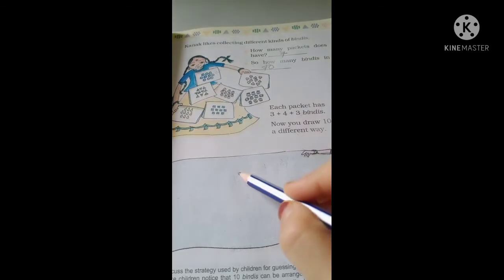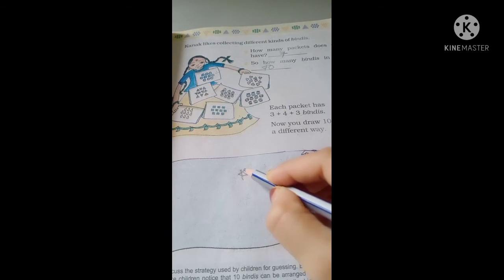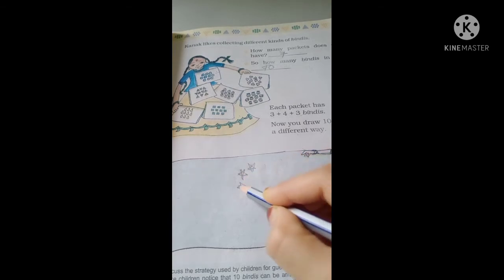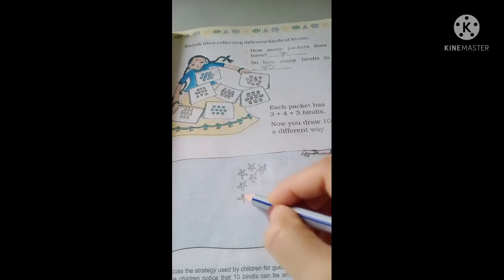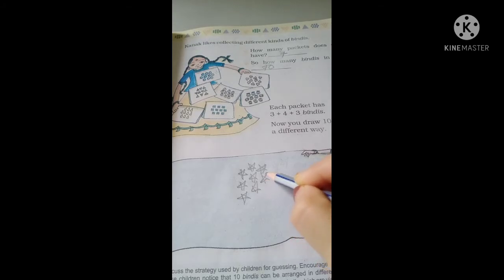So students, here I will first use star bindis, right? In the first row I will put 1 and 2 stars. In another row I will put 1, 2 and 3 stars. And in the last, third row, I will put 1, 2, 3, 4 and 5 stars. So here 5, 6, 7, 8, 9 and 10. So I have arranged star bindis in a different way like this.